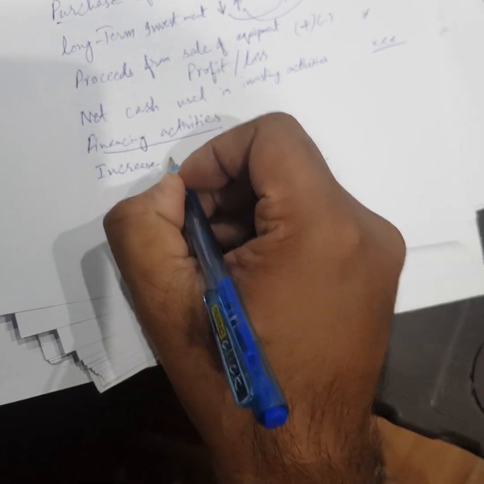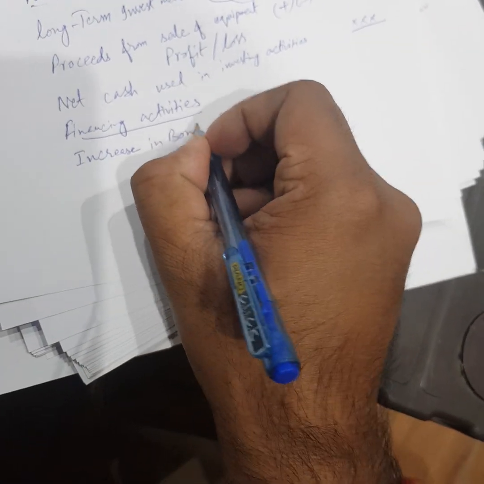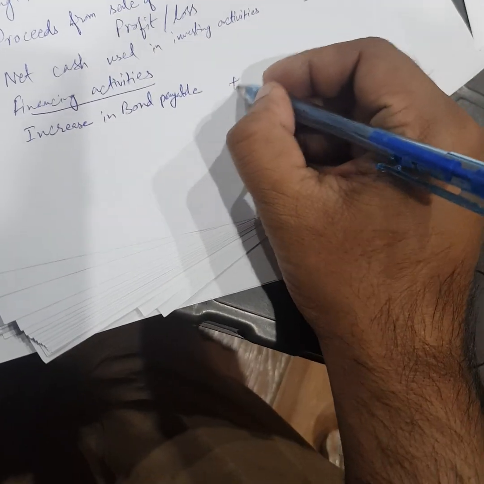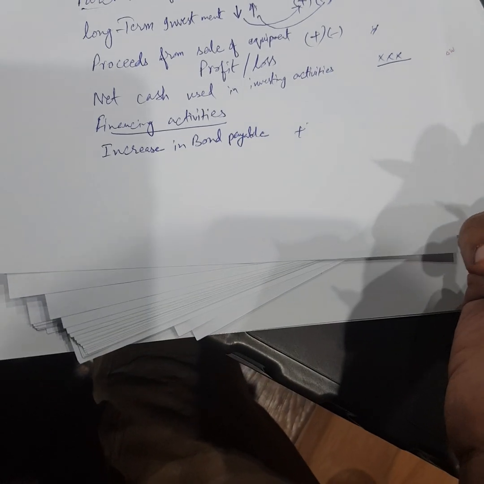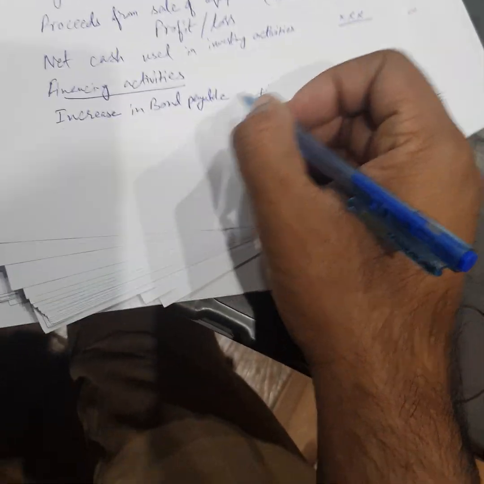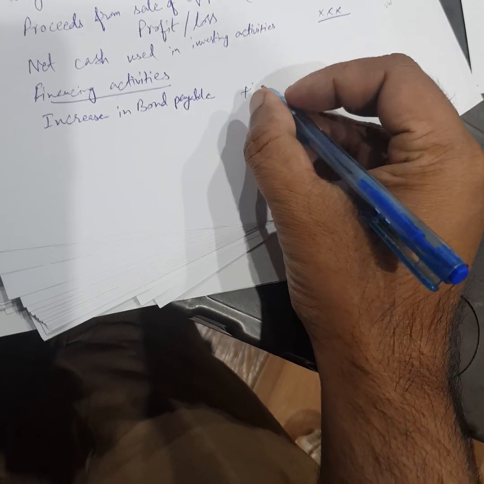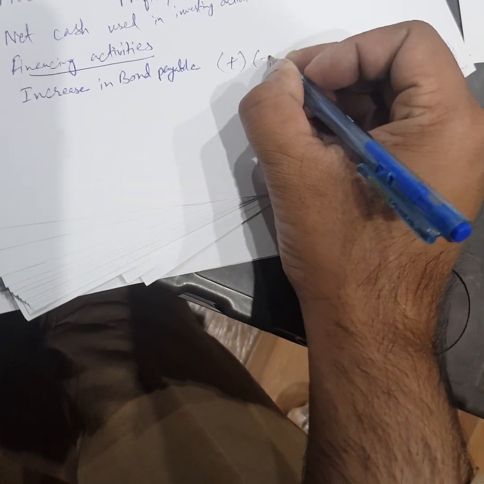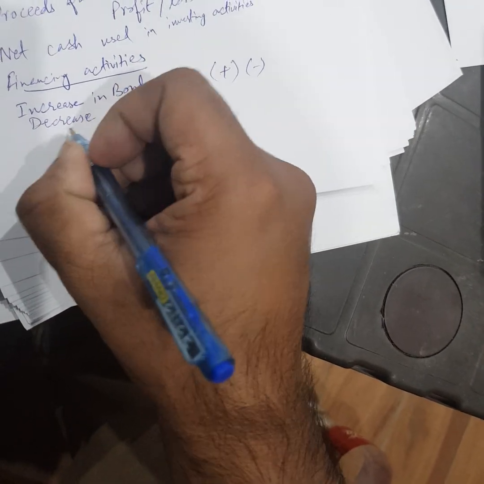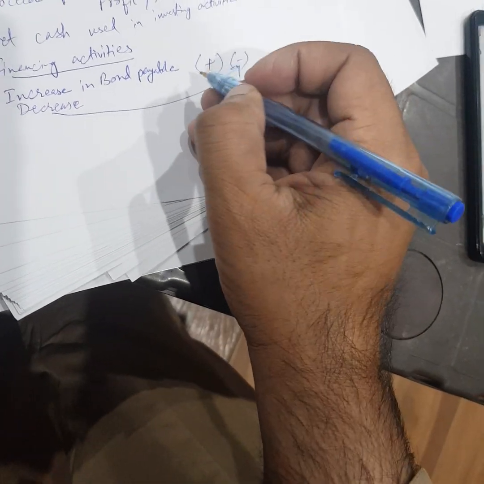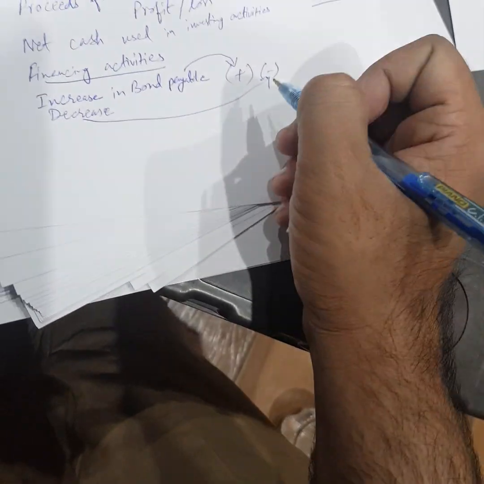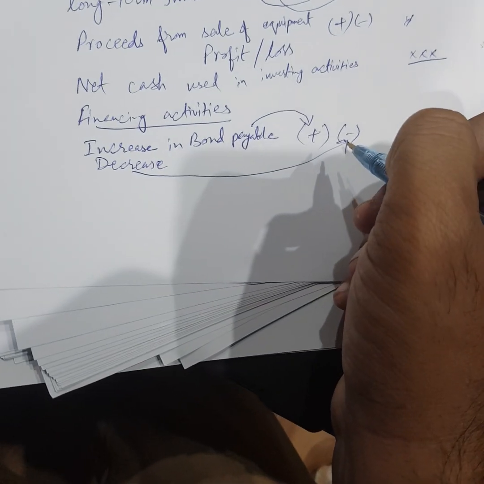Increase in bonds payable. What does it mean? We are issuing bonds, it will give us the cash. In the same way, if we are decreasing the bonds payable, we have to give the money back, so it will reflect the cash outflow in case of decrease, because we are paying off the bonds. But if we are issuing bonds, it will increase our cash. We will get cash against issuing of bonds.